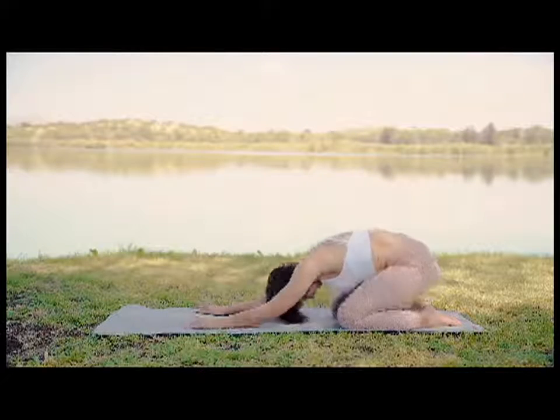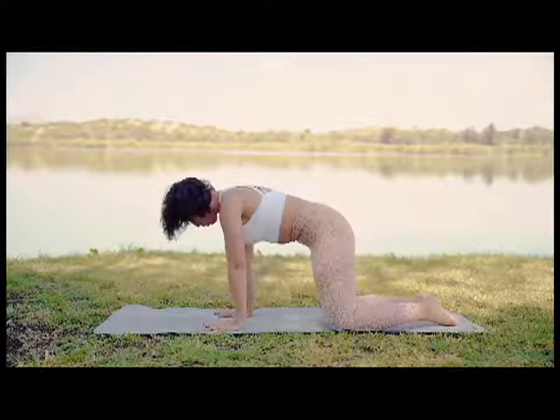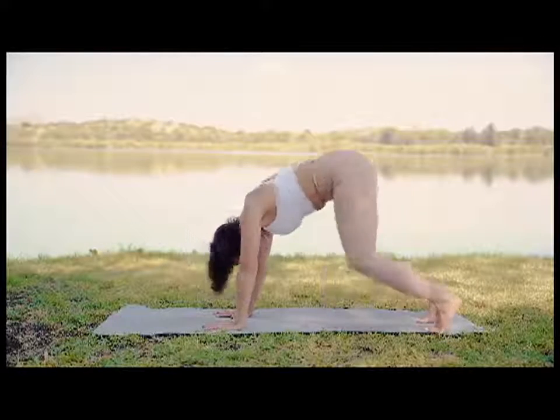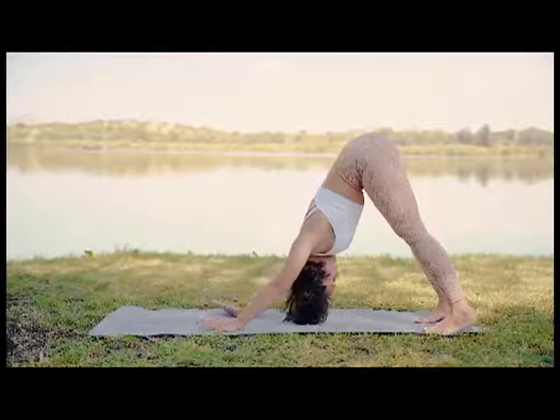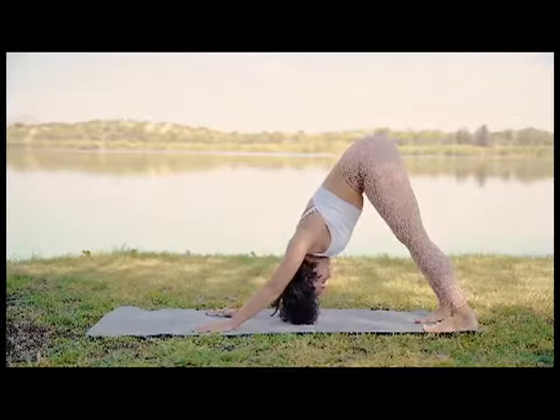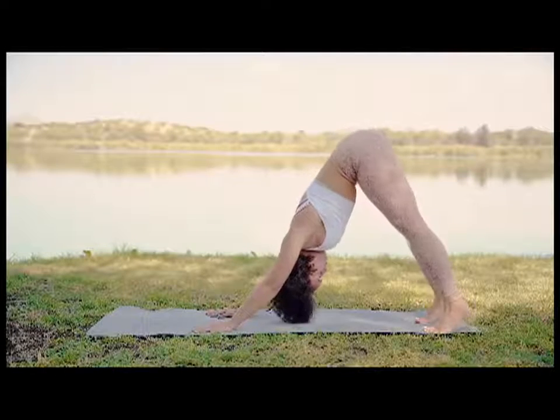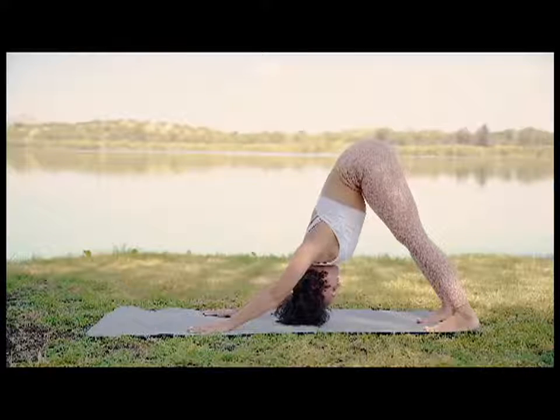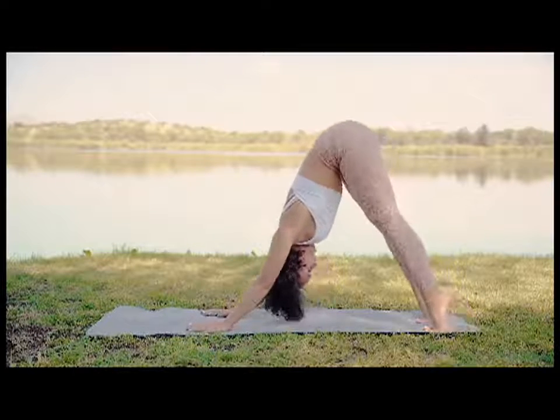Once you feel ready, come back up onto all fours. Plant your palms, tuck your toes, and lift your hips into the sky. In this downward dog position, we want to plant the heels down into the mat and press the chest towards the legs. From here, you're going to go up onto your toes.